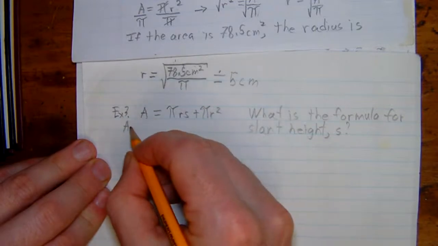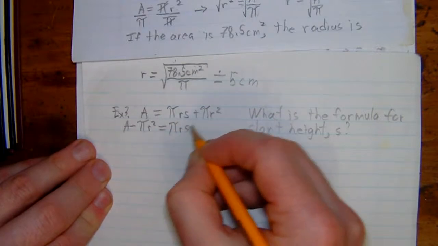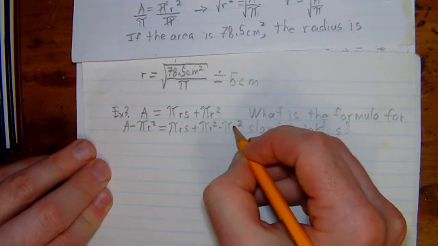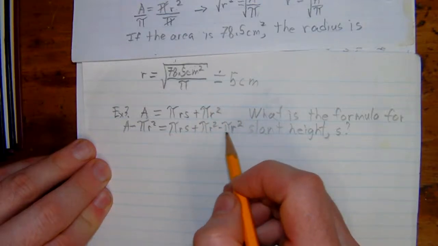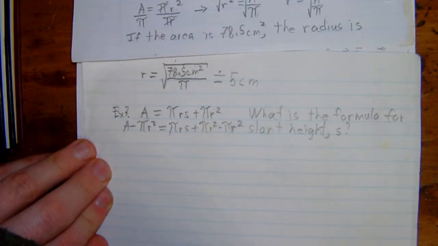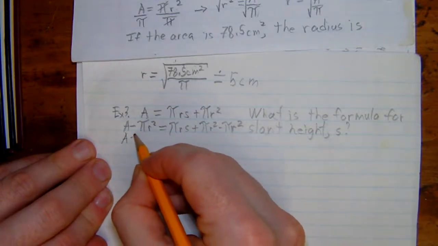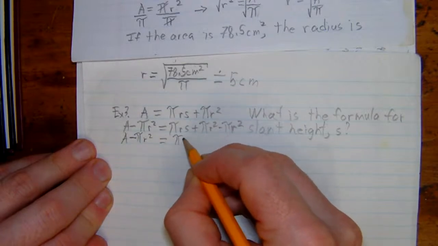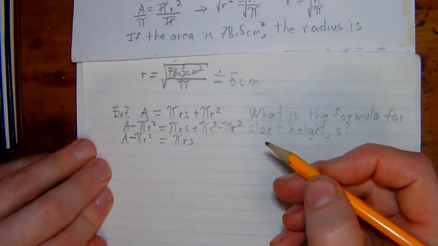So first thing I'm going to do, I'm going to subtract pi r squared from both sides. And again, we're always doing opposite operations. So I had an addition of pi r squared. So I'm subtracting pi r squared. And we're always doing the same thing to both sides. Subtract pi r squared on both sides. All right, A minus pi r squared over here. Those two subtract to 0, we have just pi r s left.